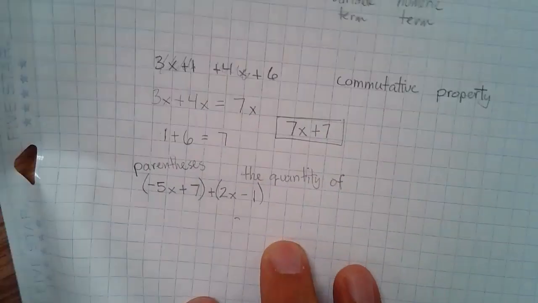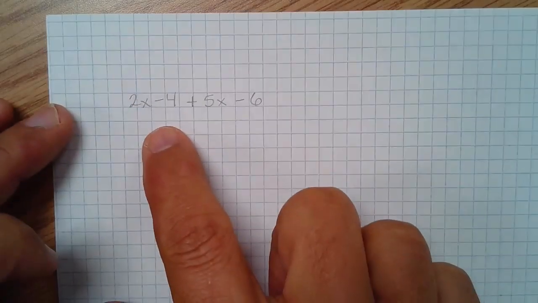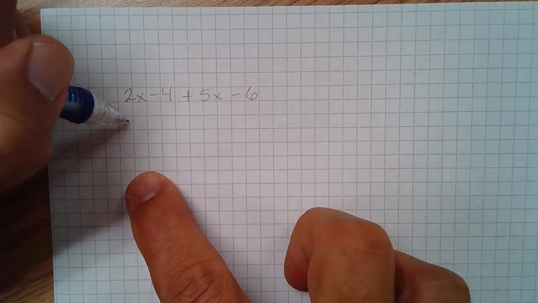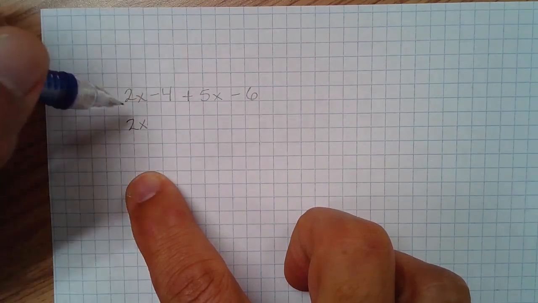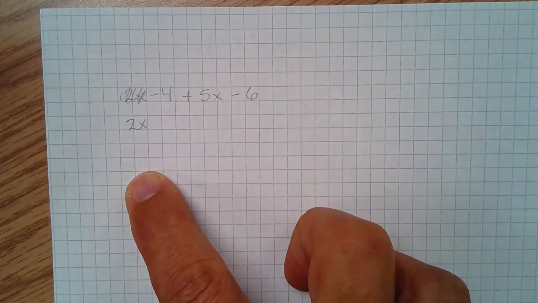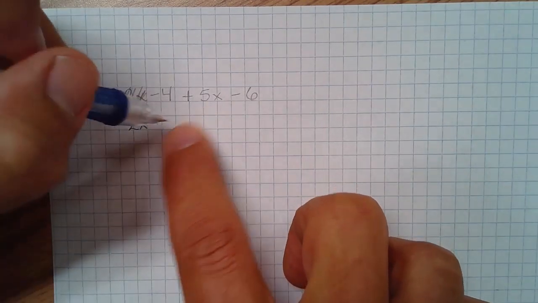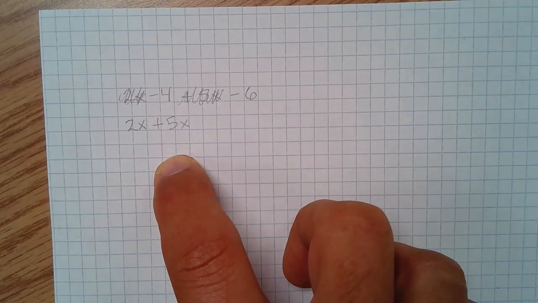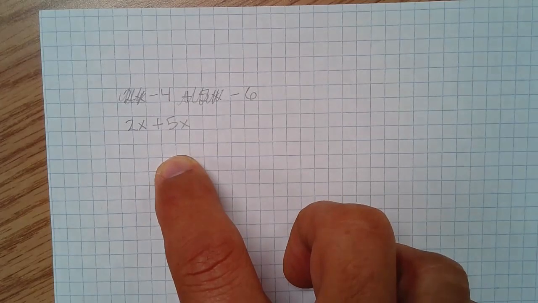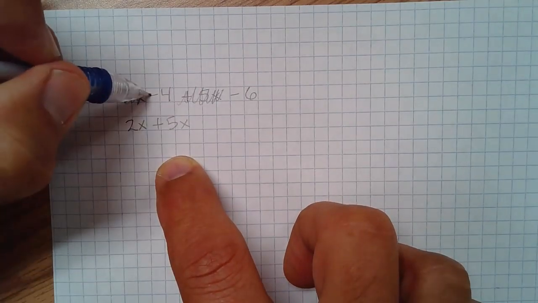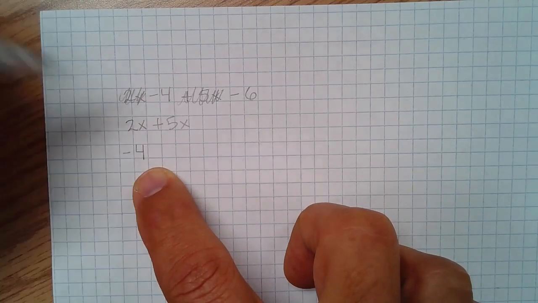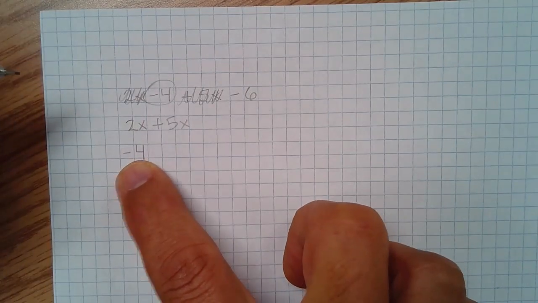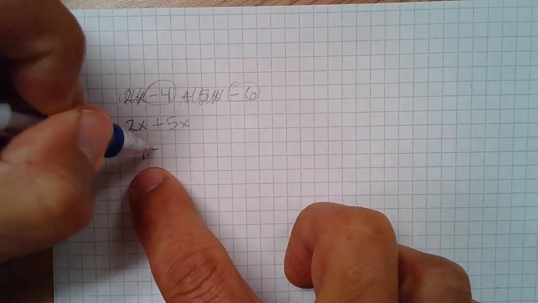Next. Actually, what I'd like to do is this one here: 2x minus 4 plus 5x minus 6. Okay, I'll take the 2x. Using the commutative property, I will move that over. And then the plus 5x. All right, plus 5x. Great. I've rewritten those. Now, what is left over? I have the minus 4. I'm going to write that as negative 4 right there. I know it was minus 4, but now I can see that it looks like a negative 4. And then I have this minus 6 right here.